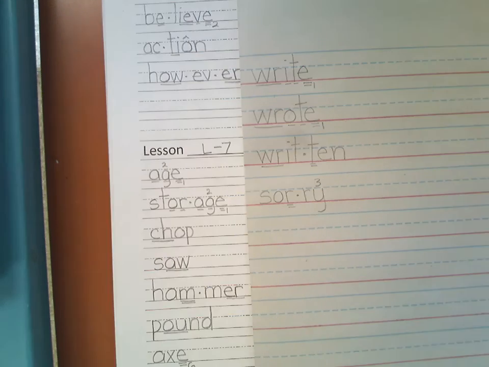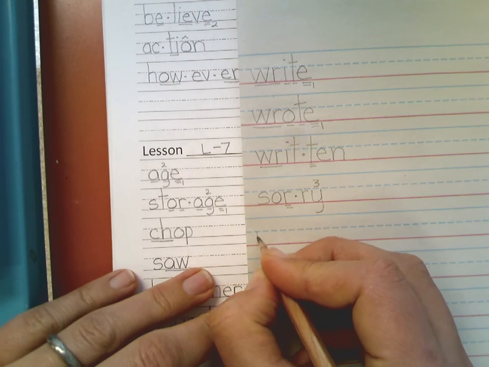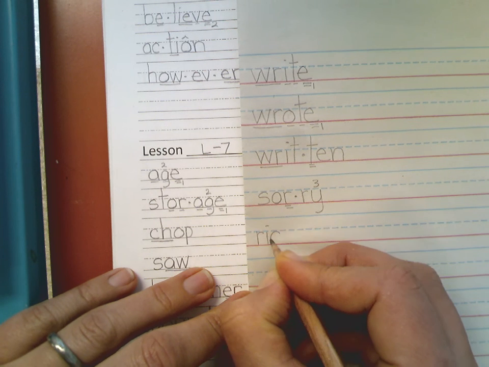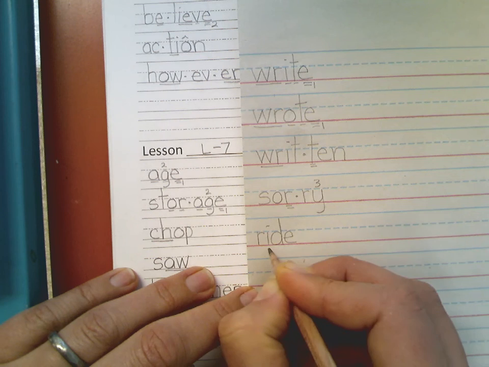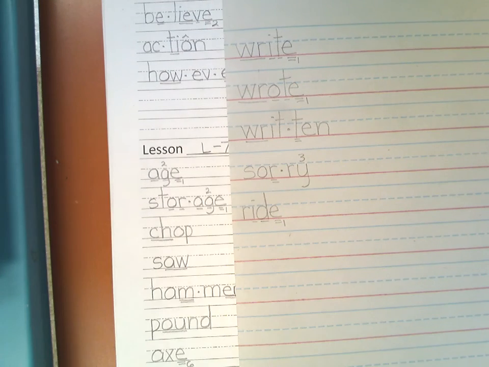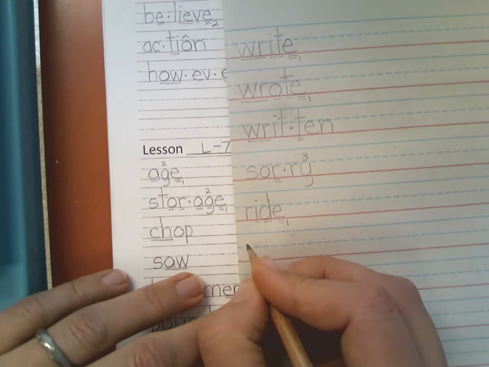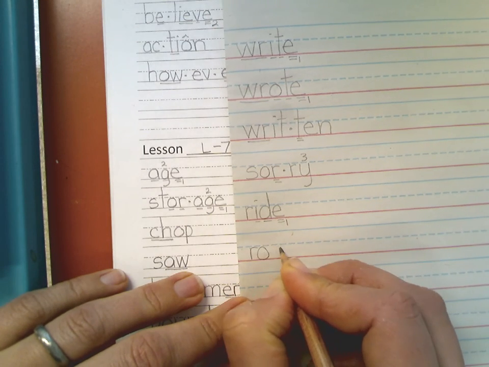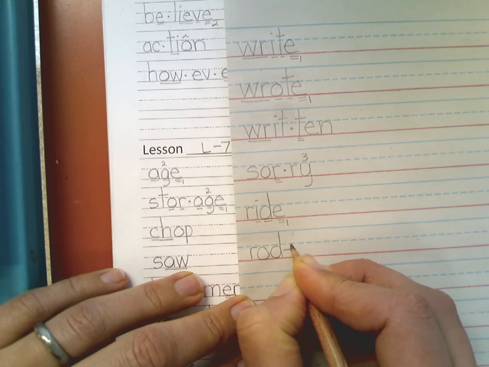All right, our next word is ride. Ride. All right, so pause the video until you have that written and marked. All right, our next word is the past tense of ride. What's the past tense of ride? Good. Rode. Write and mark rode. Rode. Silent final E job one.